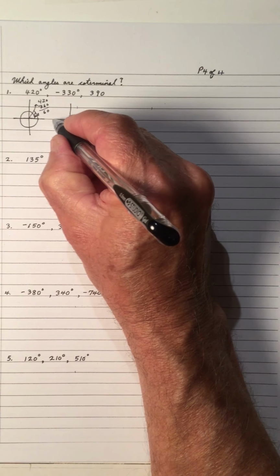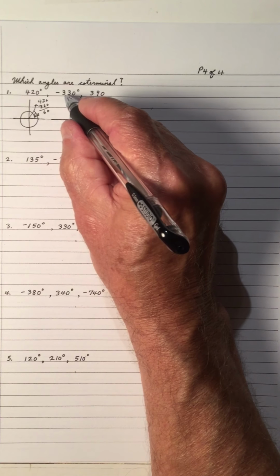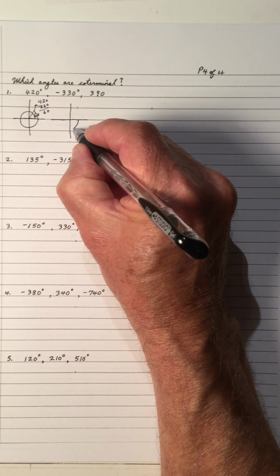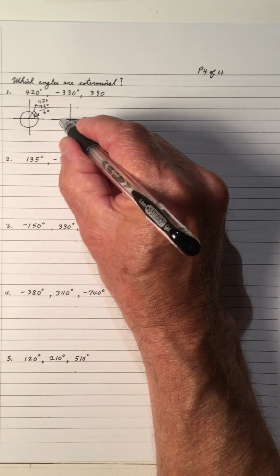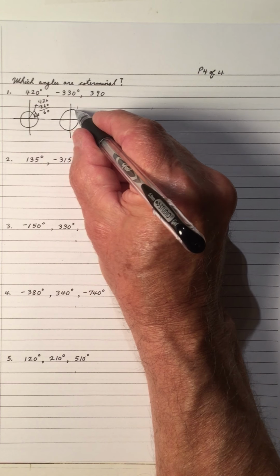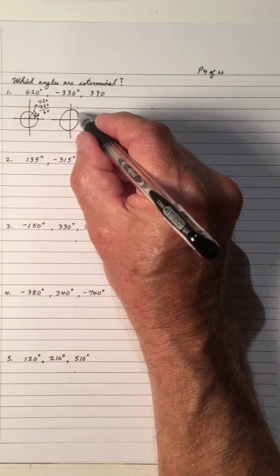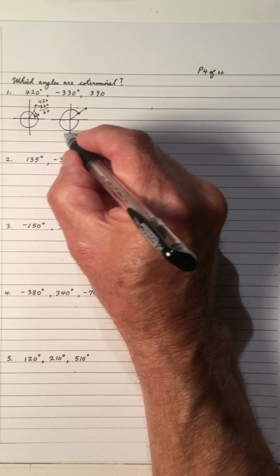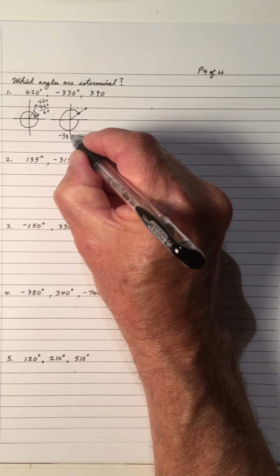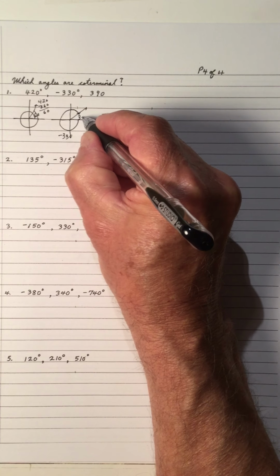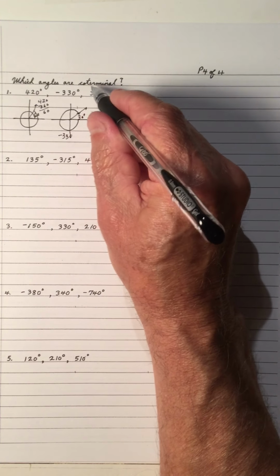And what happens to negative 330? Negative 330 is 90, 180, 270, and 60 more. So there it is there. So if that's a negative 330, this reference angle is 30. So they're not coterminal.